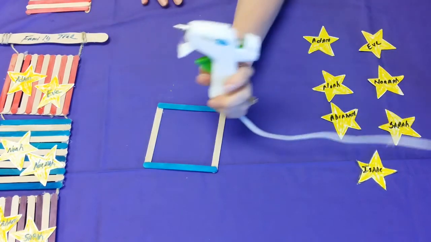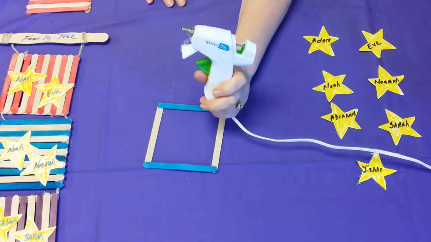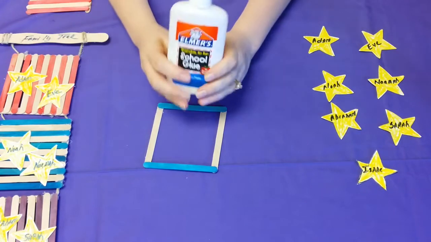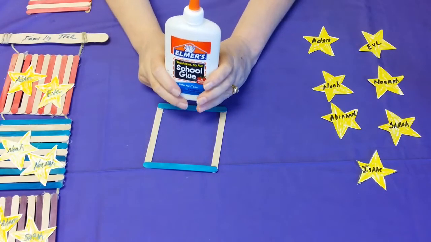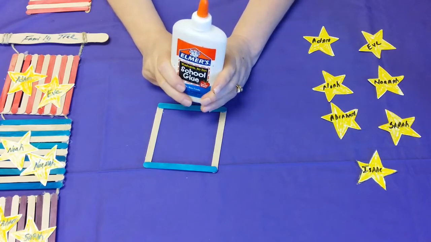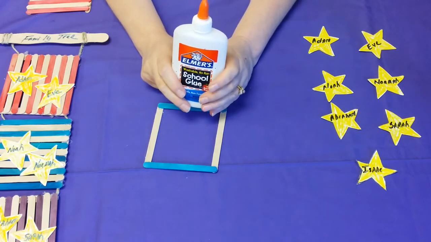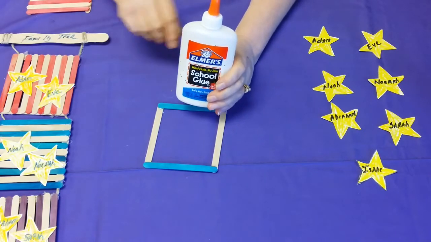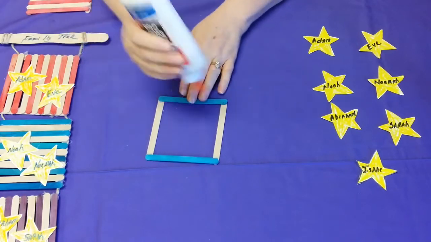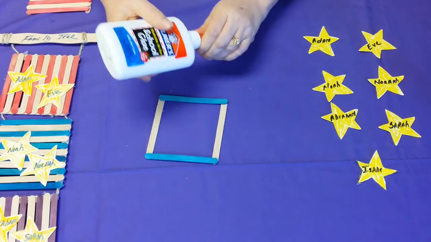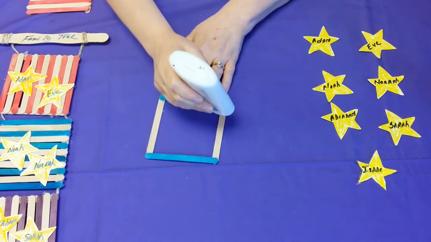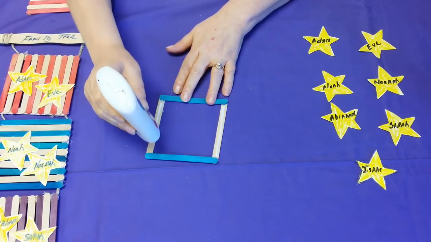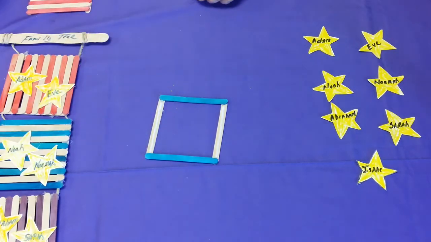Before, I showed you that I was using a low temperature hot glue gun. But now I want to show you that you can use Elmer's glue, because I used to do it when I was a little kid. I used to make all kinds of stuff with popsicle sticks when I was a little kid, and that was a long, long time ago. But anyway, it would help if I opened it. Hold on just a second. There we go.